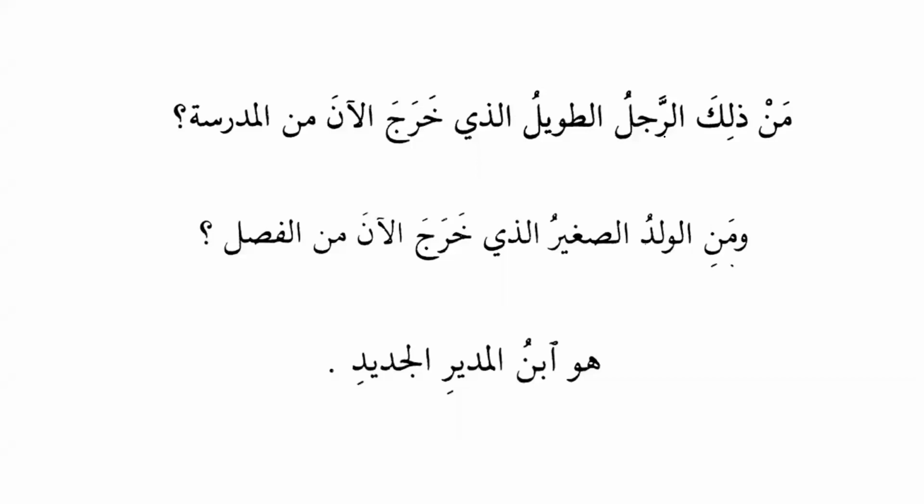Man dhalika rajulu at-tawilu, who is that tall man? Man, who, and dhalika ar-rajulu at-tawilu. We can see that ar-rajul is a noun and at-tawilu is adjective. So this is mawsuf and sifa. And what kind of phrase is this? Dhalika ar-rajulu at-tawilu, ishara wa musharun ilayhi, right? This is basically a demonstrative phrase where we can see that we have dhalika rajulu.